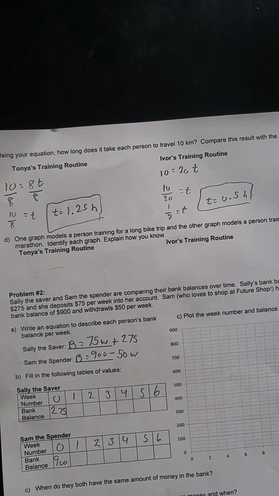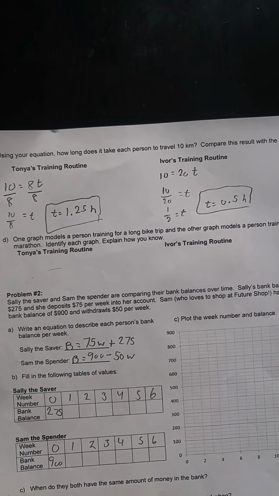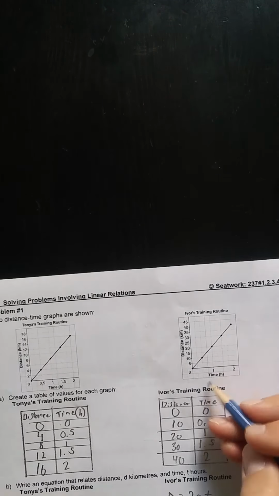So now we compare with the graph. We said that to reach 10 kilometers, it would take her an hour and 15 minutes, or 1.25. Let's see here. 1.25 would be here. How far? 10. Perfect. And then for Ivor, we said it would take half an hour to get to 10. Perfect. So we got it right. Those are the correct answers.